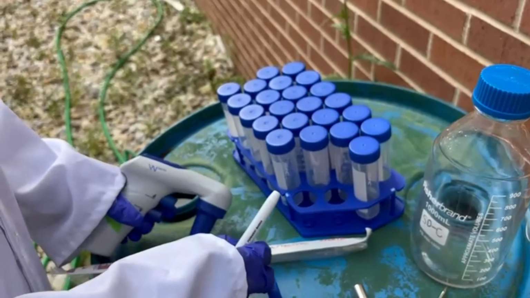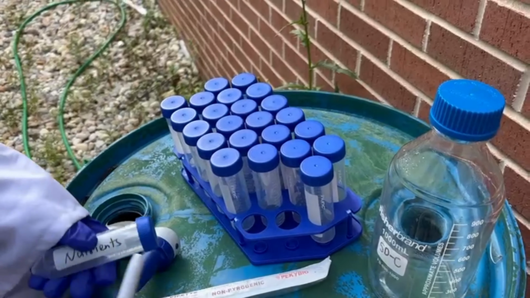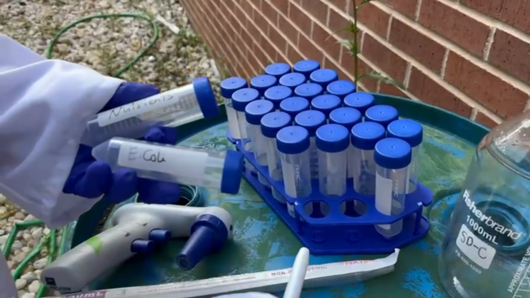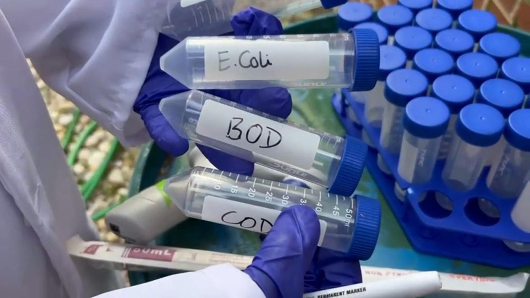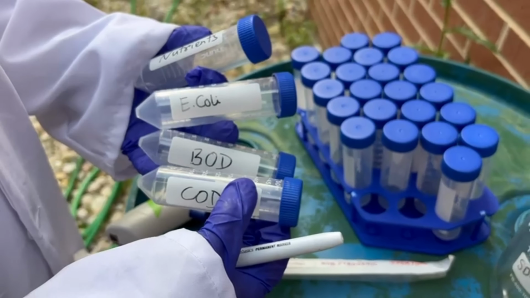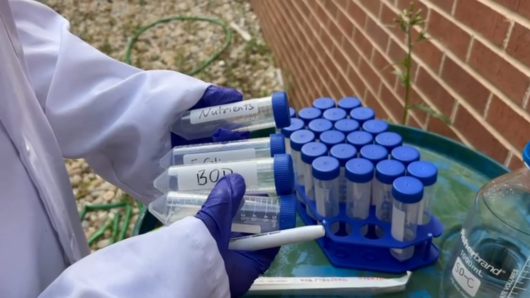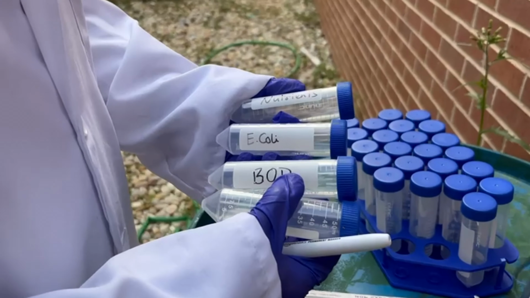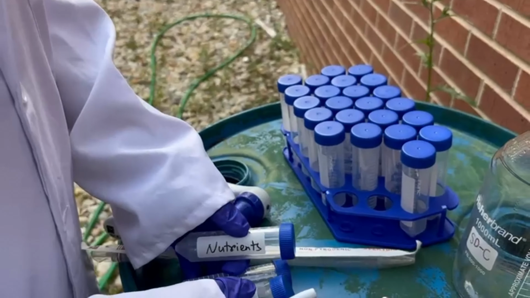And then here we can see all the plastic bottles that we'll be using to collect our samples. We'll be collecting samples for the experiment of different parameters, that is E. coli, nutrients, BOD, COD, all of these. So for each sample, like 3 influent nutrient samples, 3 effluent nutrient samples, and then 3 E. coli samples, BOD, COD, all of these.